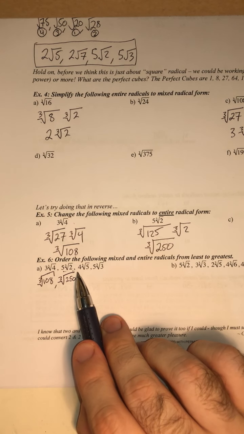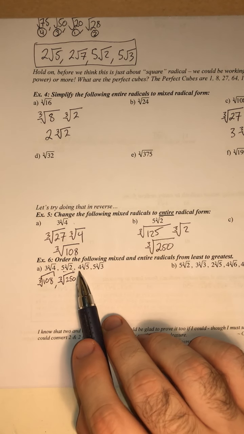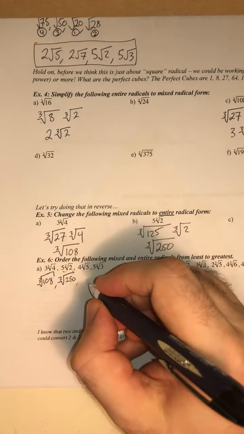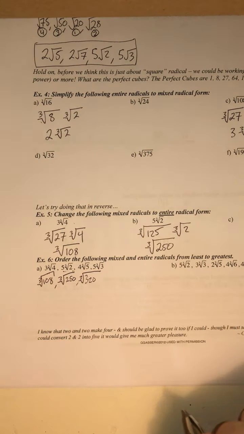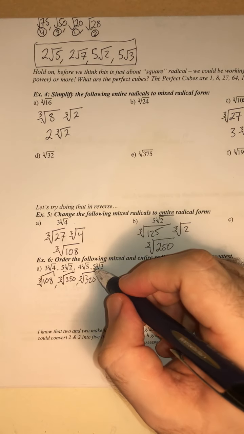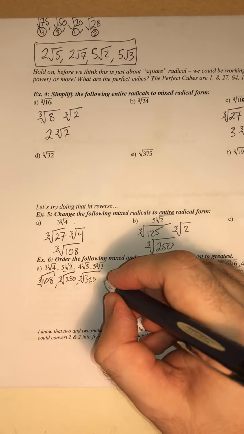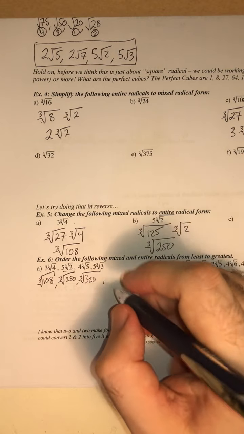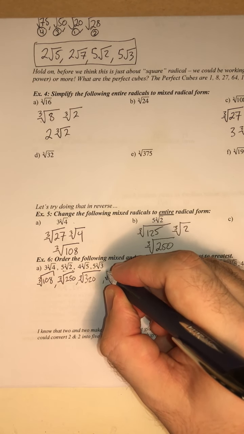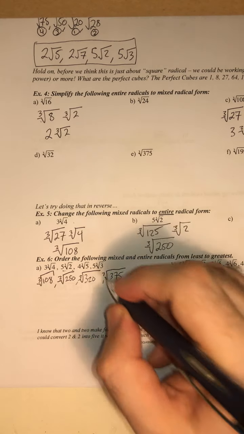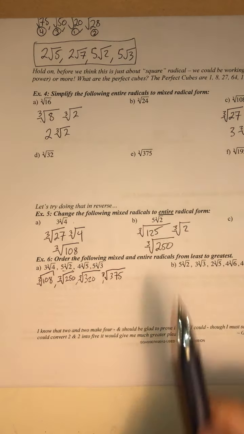Do this one, so 4 cubed, and then times it by 5 will give you 320. So the cube root of 320. And then 5 cubed times 3 will give you 375. Again, I don't necessarily expect with this to do that all in your head without the steps.